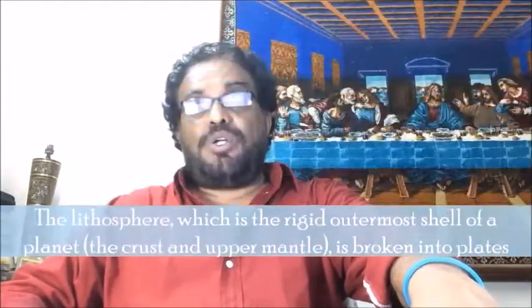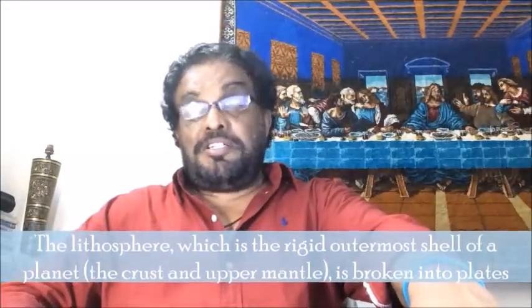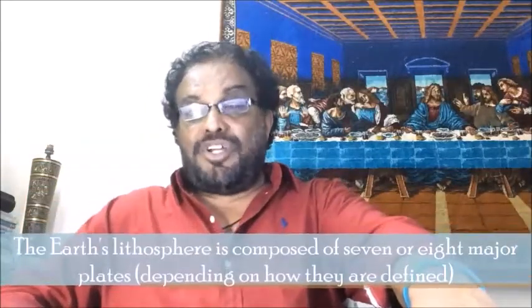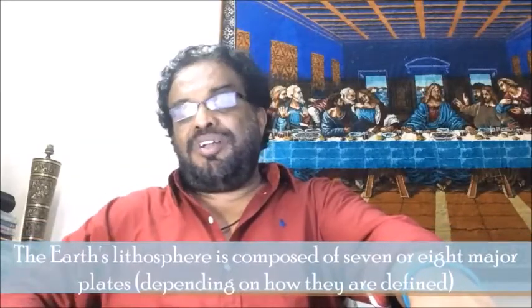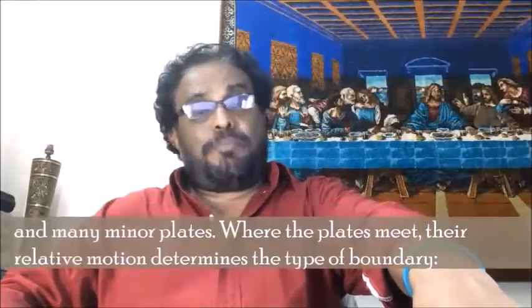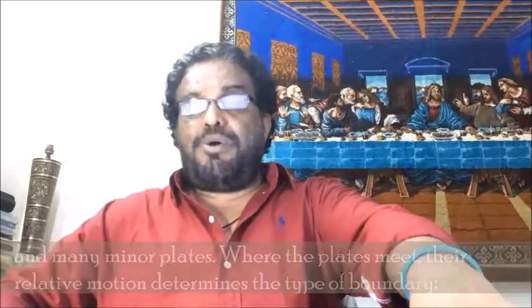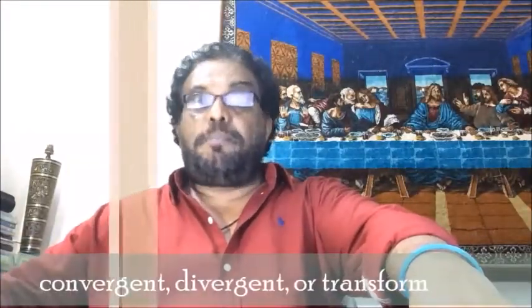The lithosphere, which is the rigid outermost shell of the planet, which comprises the crust and upper mantle also, is broken into tectonic plates. The Earth's lithosphere is composed of 7 or 8 major plates, depending on how they are defined, and many minor plates. Where the plates meet, their relative motion determines the type of boundary: convergent, divergent, or transform.